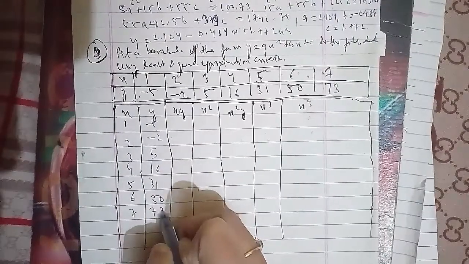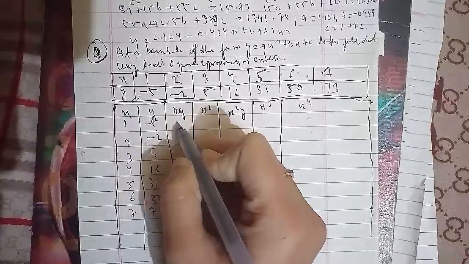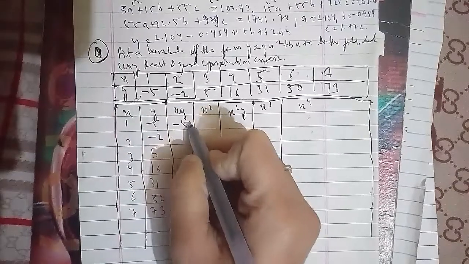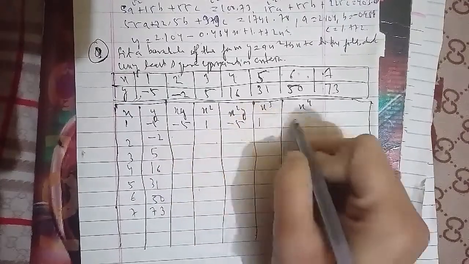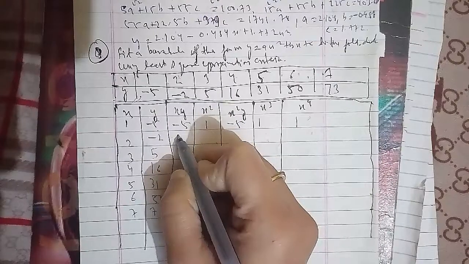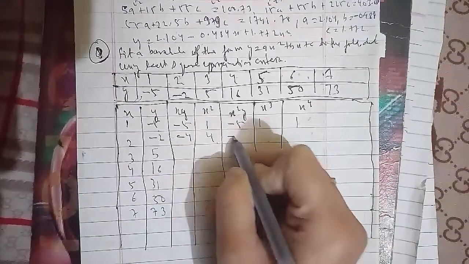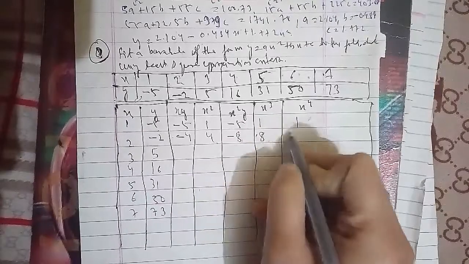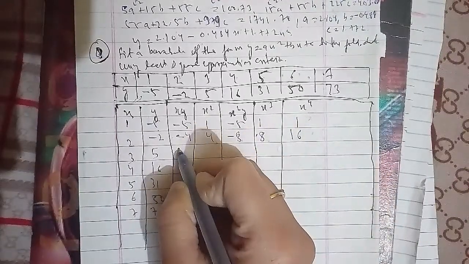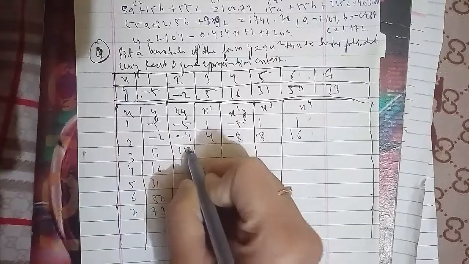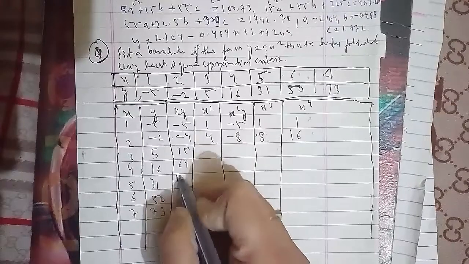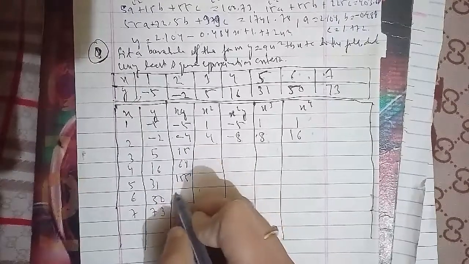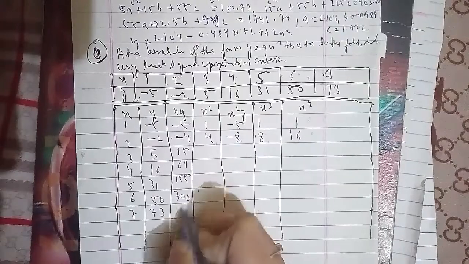and 73. So xy, when we multiply 5 ones are 5 with minus, that is minus 5, 1 and 1. Another for that, minus 4, 4, minus 8, 8, 60. Then another one is 15, 64, 155, 300 and 511.